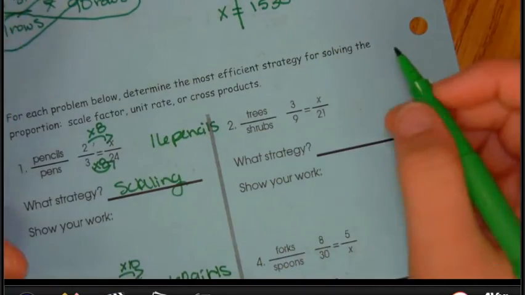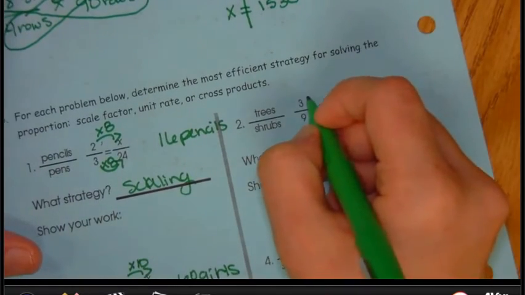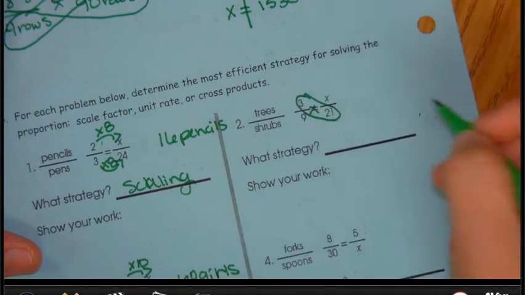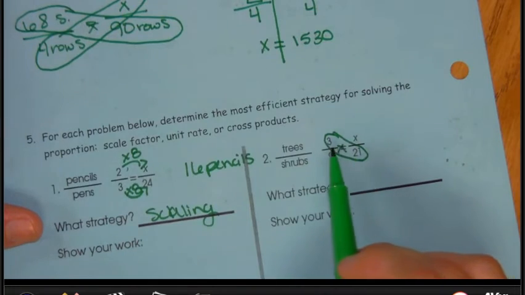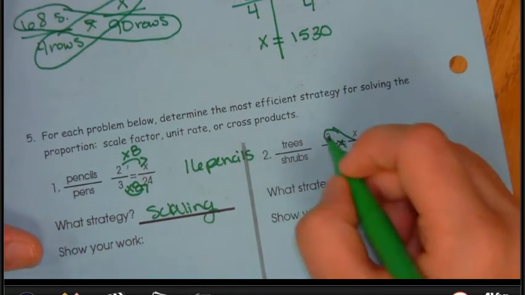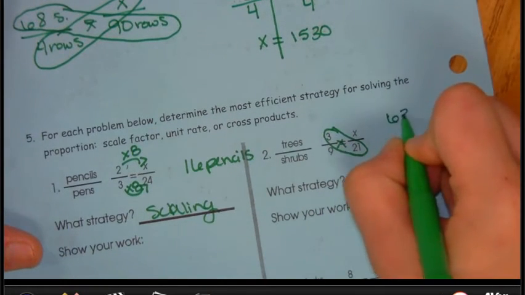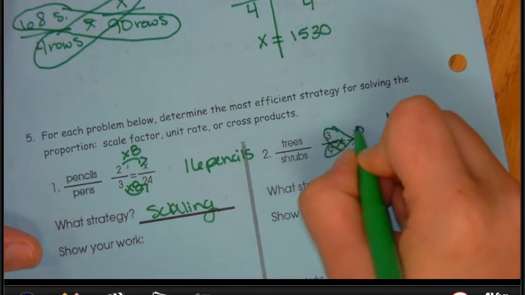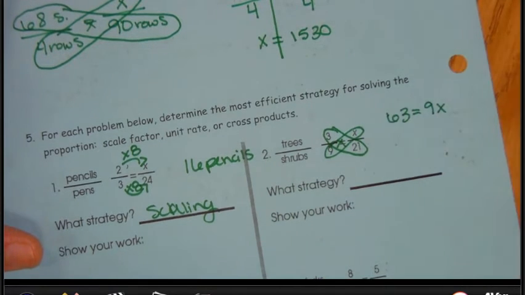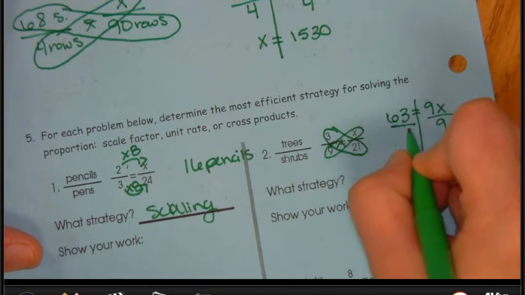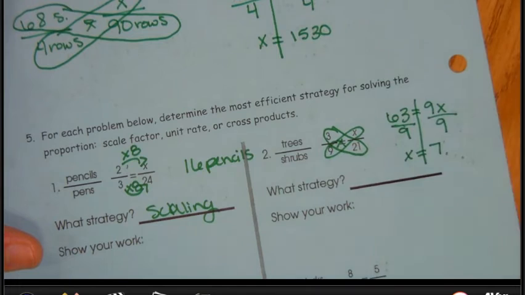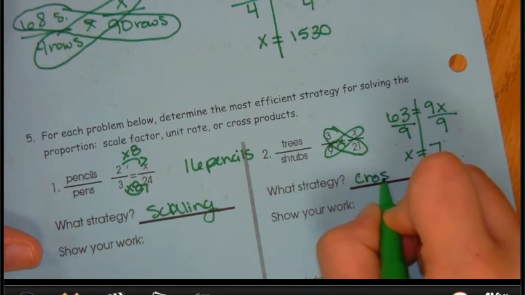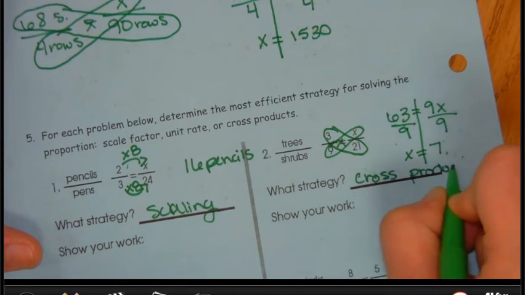Well, 9 to 21, that one's not pretty easy. So let's go ahead and use our cross product so you guys can get used to it. Up here, I did bottom to top equals top to bottom. Well, you guys can do the same thing. So let's watch. 3 times 21, that's going to be 63, is equal to 9 times x, which is 9x. And look, I'm going to divide again. So 63 divided by 9, and that's going to equal 7. So what we used was the cross product here.